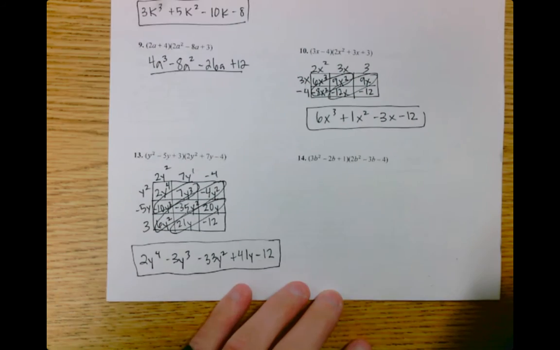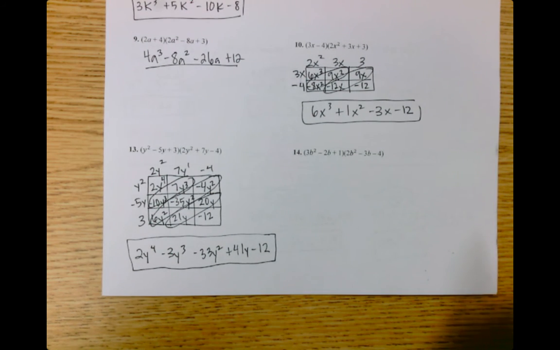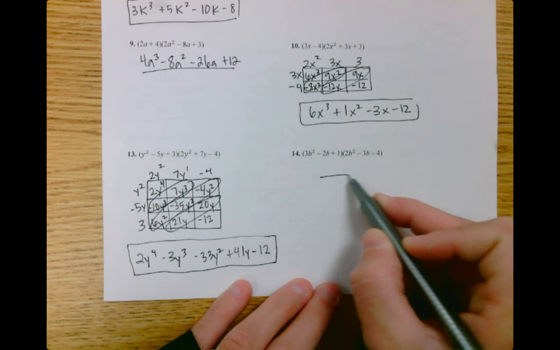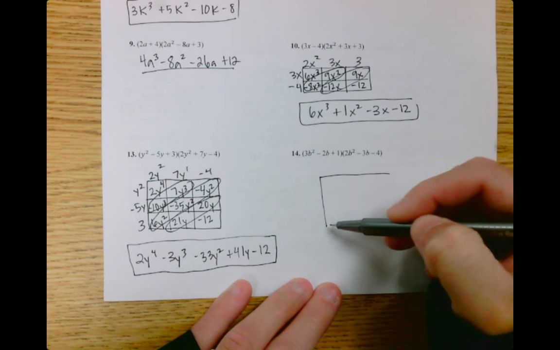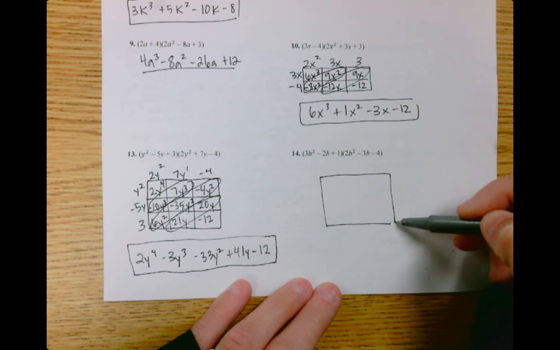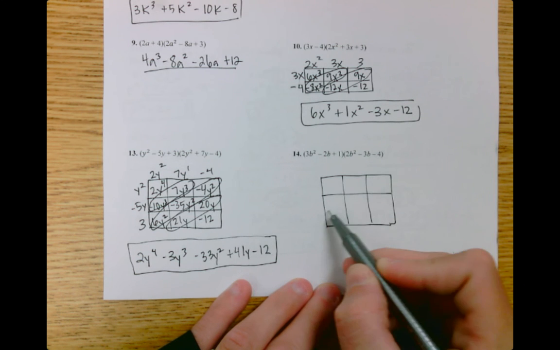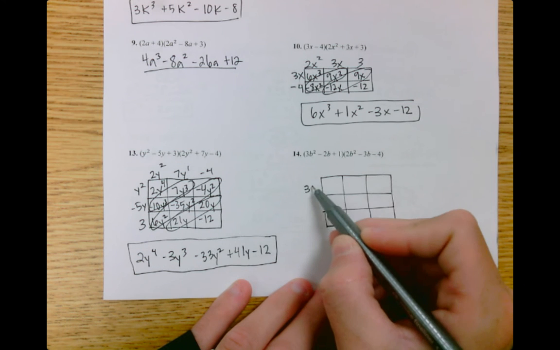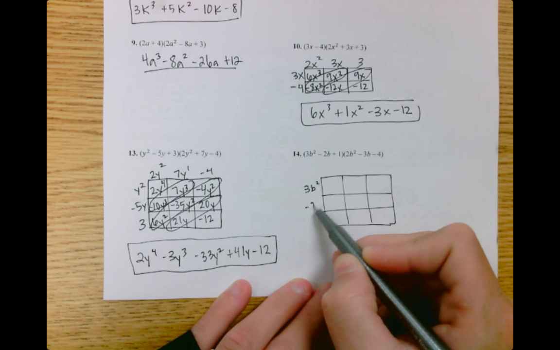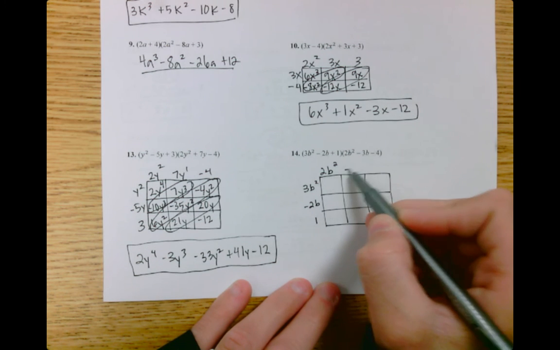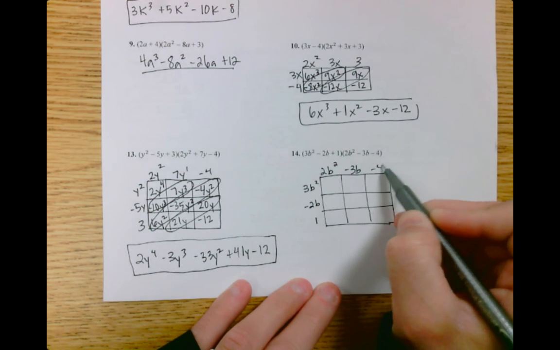See if you can do 14 on your own. I would pause the video if I were you and attempt it. But I'll go ahead and do it. Again, we have a 3 by 3. So we'll put 3b squared, negative 2b, 1, 2b squared, negative 3b, negative 4.